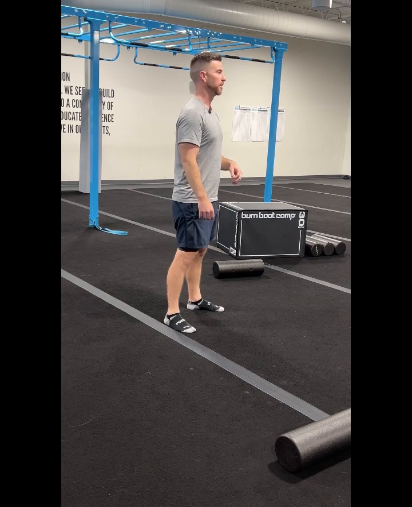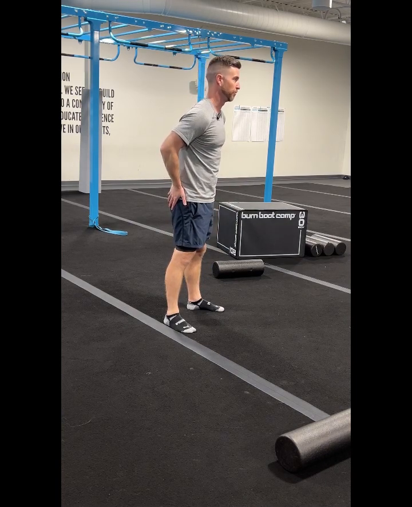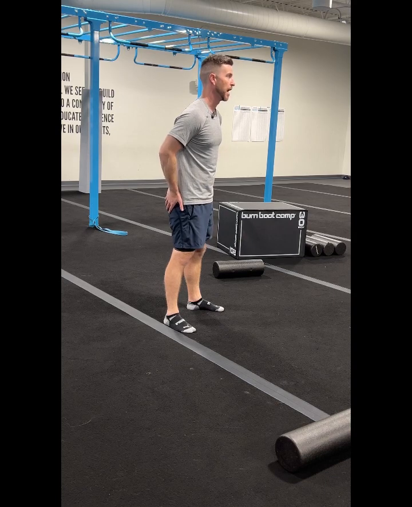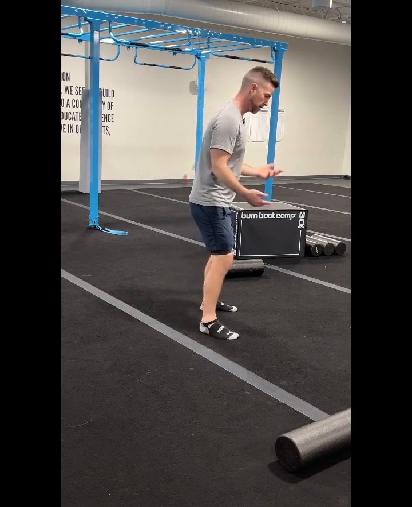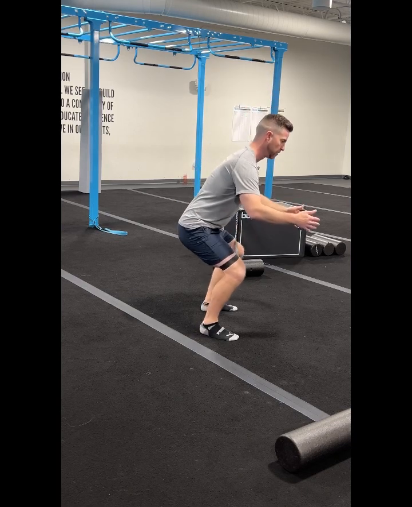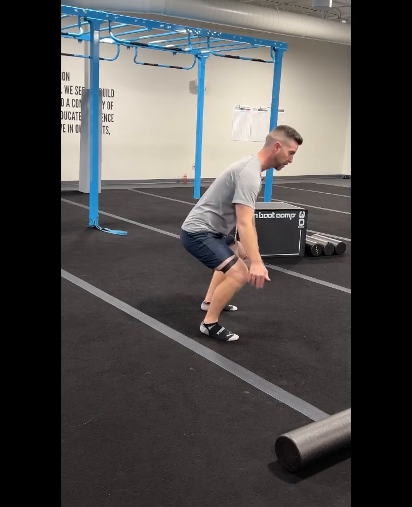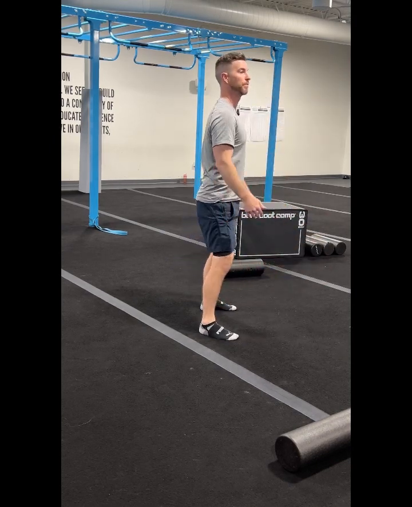Is this a challenge for anyone? Are you feeling it in your glutes? Yeah. So now, once you've done your kickbacks, you're gonna get into your squat stance, tension on the band, and you're gonna do 10 slow squats, keeping your knees pushing out that whole time.